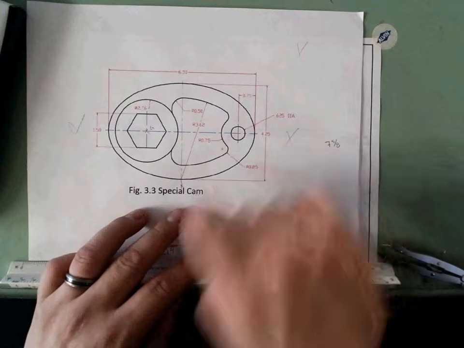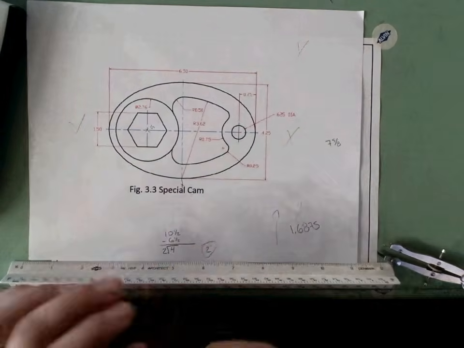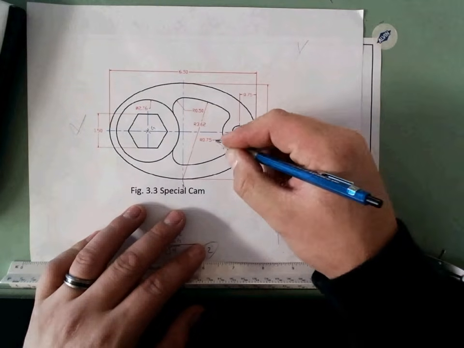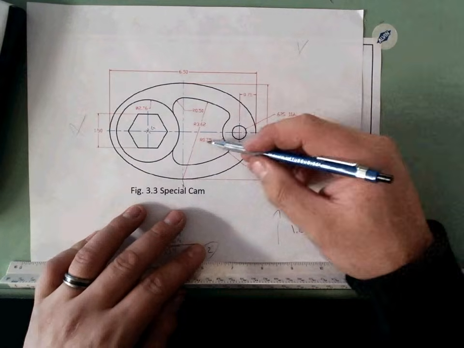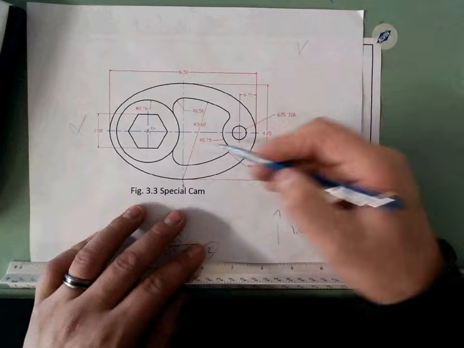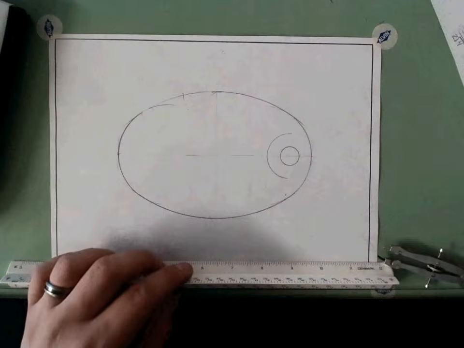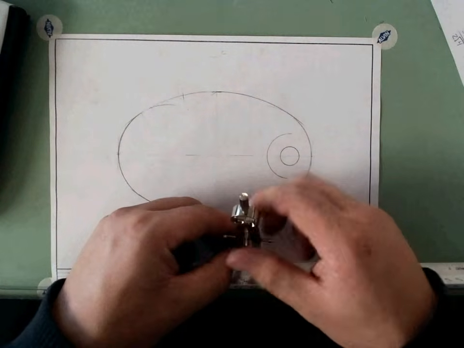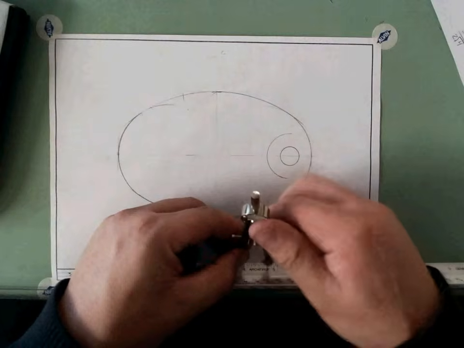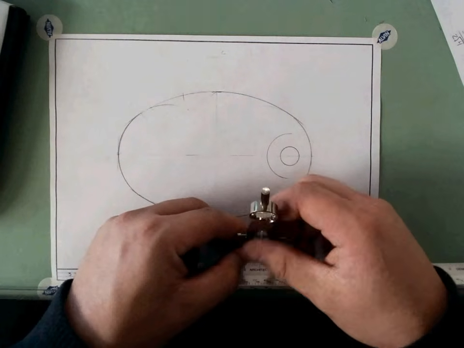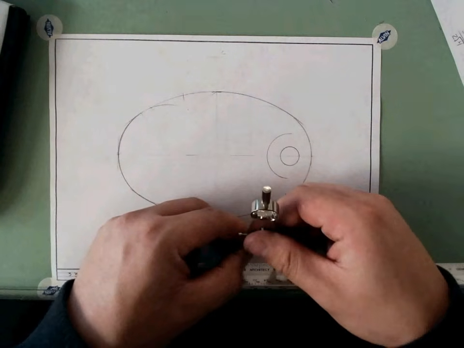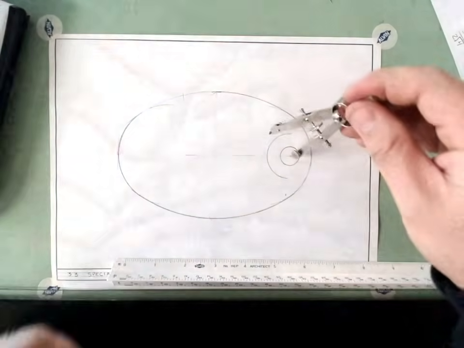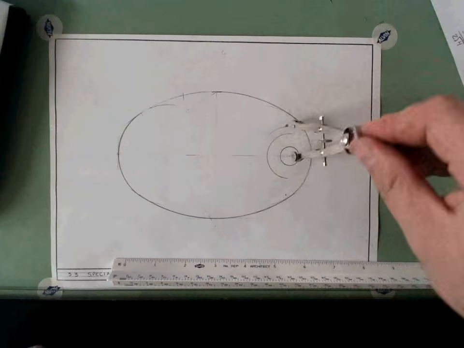Now, before I get any further, I'm going to look at this tangent radius to the outside of an arc to the inside of an arc. Now remember, if it's a tangent radius here and it's outside of an arc, you take the radius and you add it to your tangent radius. So 0.75 plus 0.25 is 1. So I'm going to set my compass to 1 inch. And I'm simply going to just arc it outside that 0.75 radius so I have some points to work off of when I do my other points that were to follow.